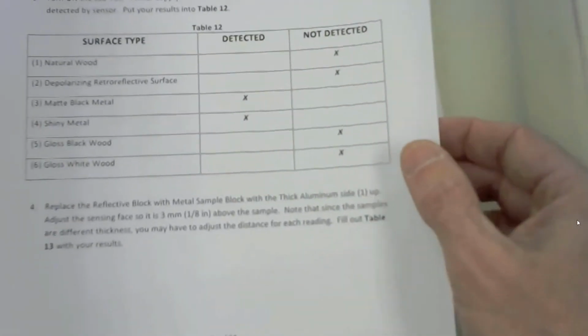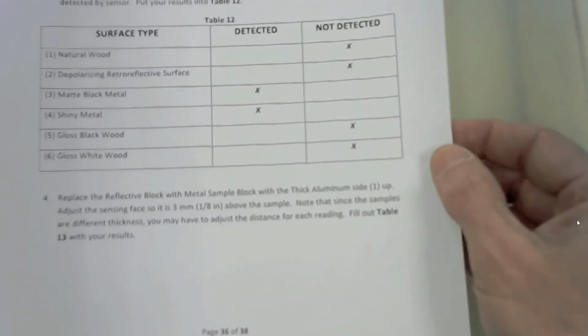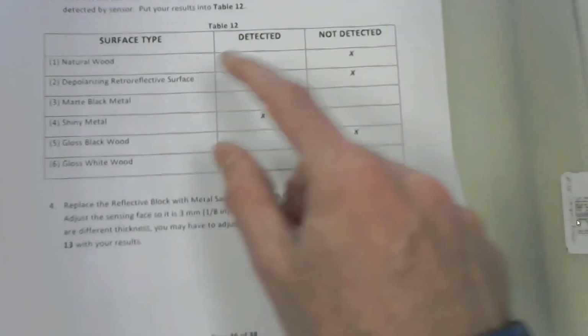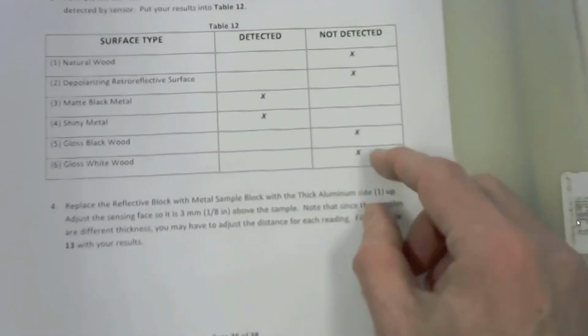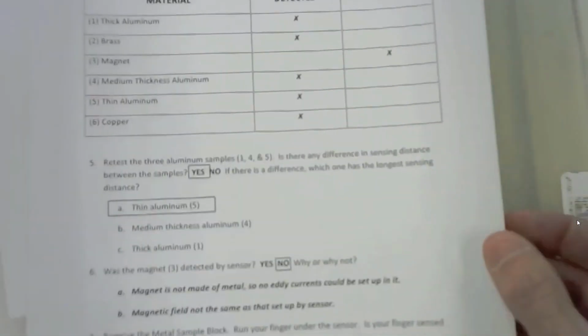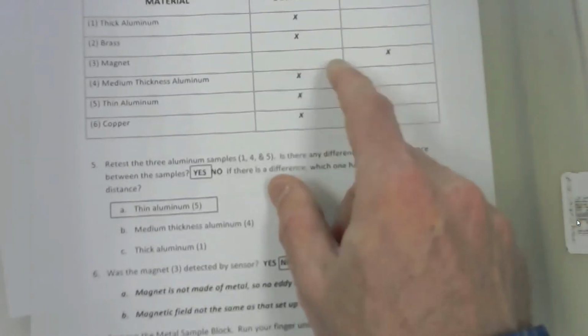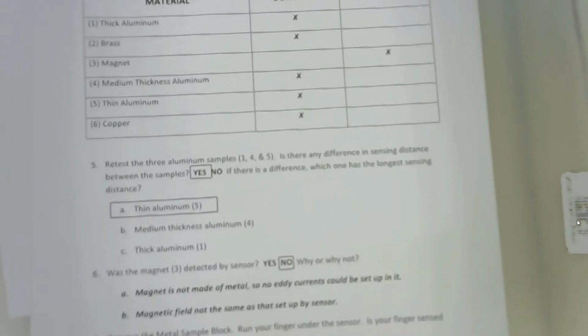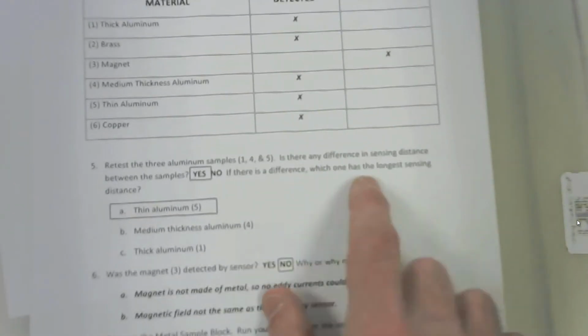And characteristics of an inductive prox. I'm looking at page 36. And the inductive was getting the metal. It wasn't getting the non-metal. So it needs that. And then what we did is we did some other ones here. And it didn't get the magnet, but it's got these other ones. It's got the aluminum, copper, things like that. Okay? And this was kind of weird.